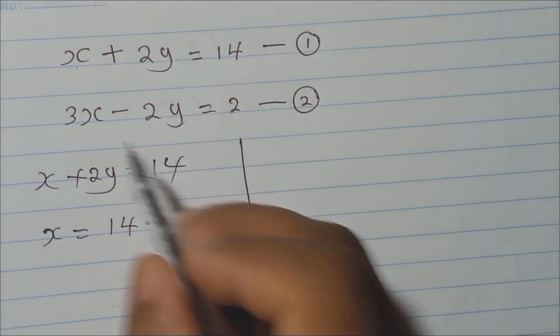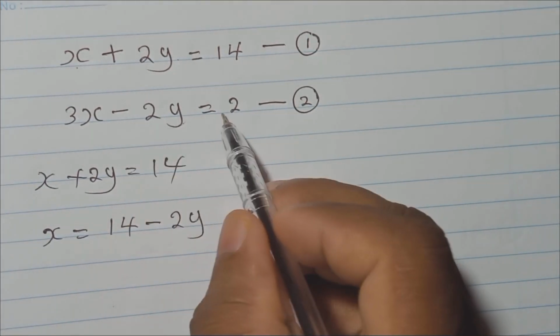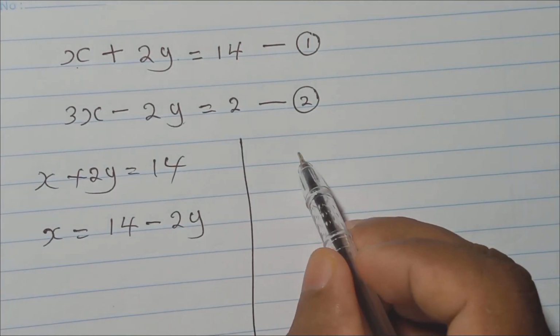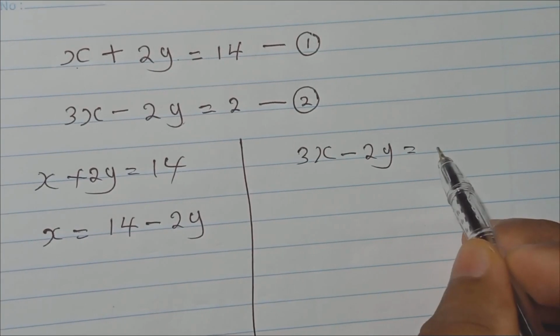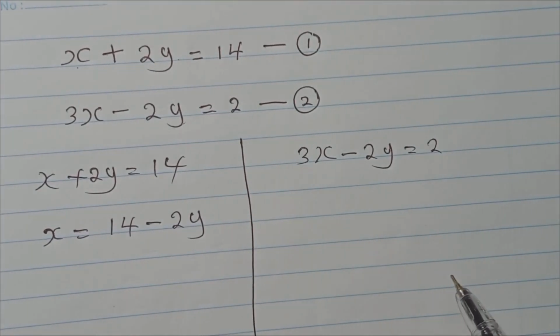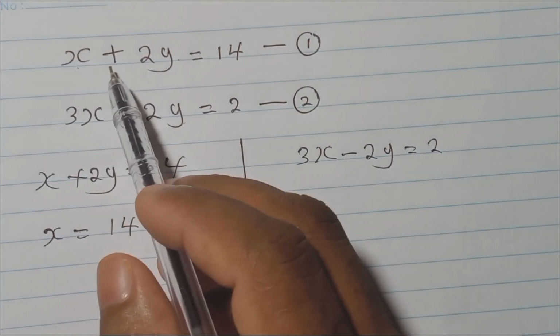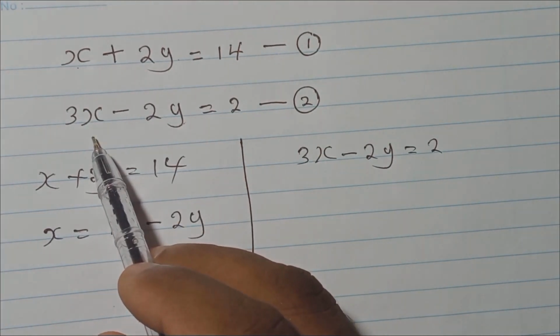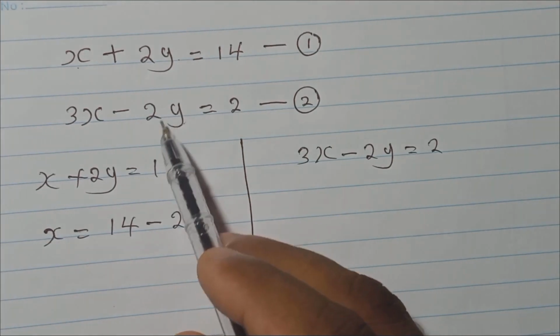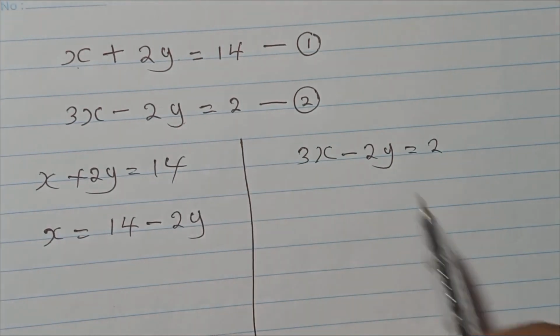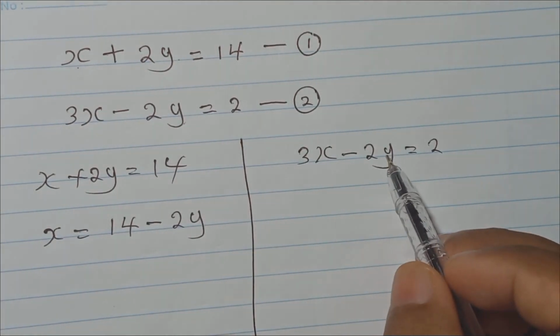Now here I will do this equation, but equation 2, I will make x the subject. Keep in mind it doesn't matter x or y, you can make either the subject. In this equation also x, in this also x made the subject. If you make y here, then in equation 2 also you need to make y the subject. Now I need to make x the subject here.